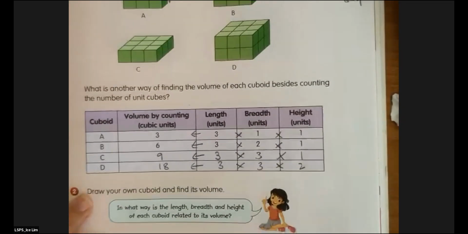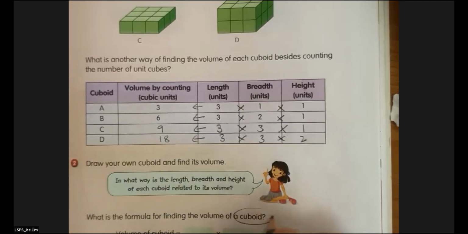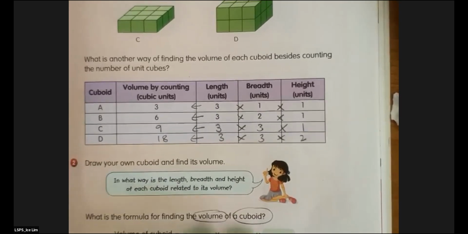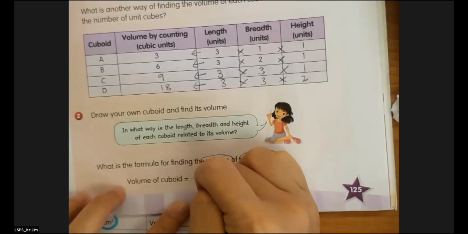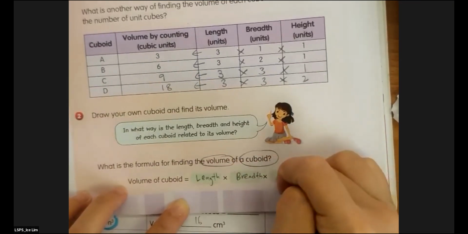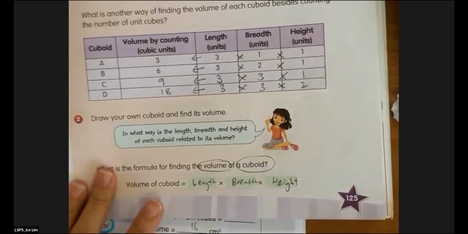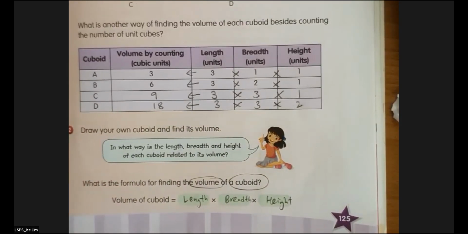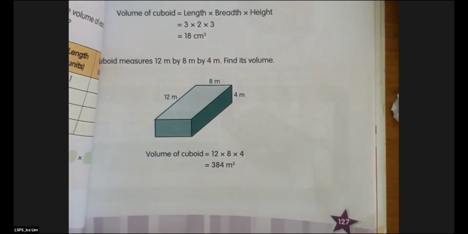So, what does it tell you about the formula of the volume of a cuboid? Length times breadth times height. Excellent. Do you think you can remember this formula? Is this easy or difficult? Easy, yeah? Let's try just one question before we break.